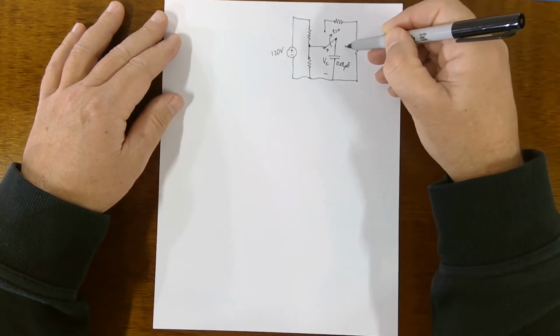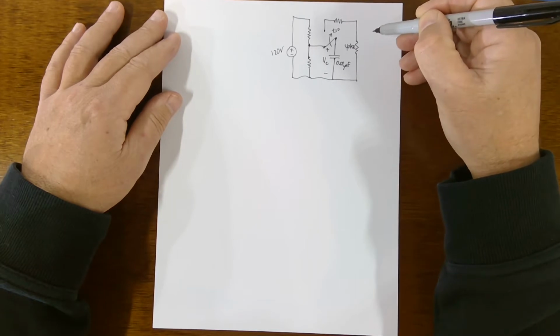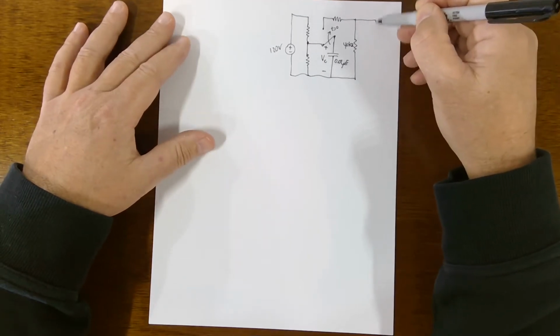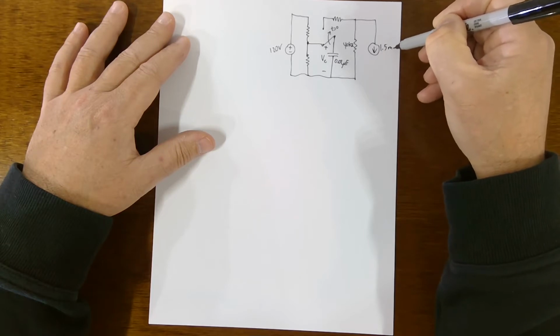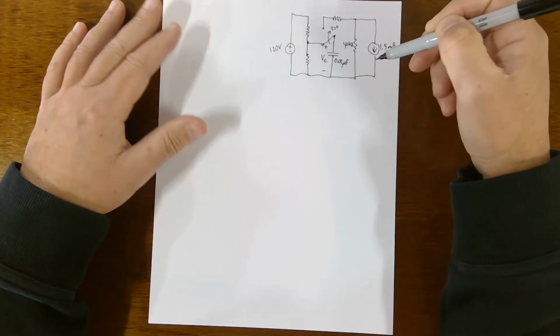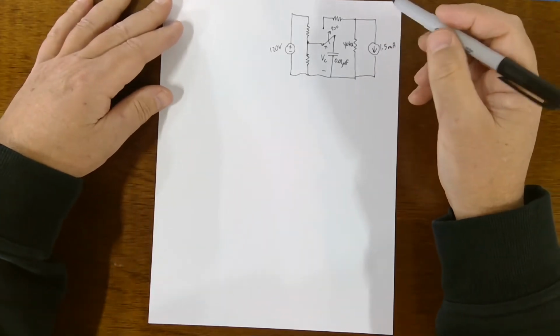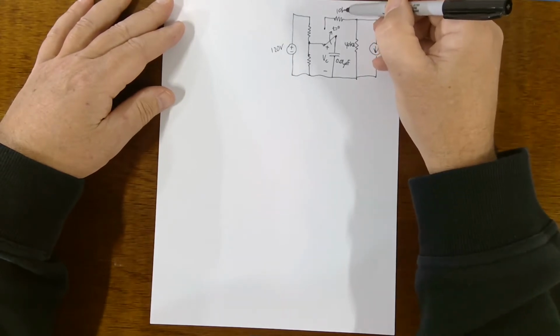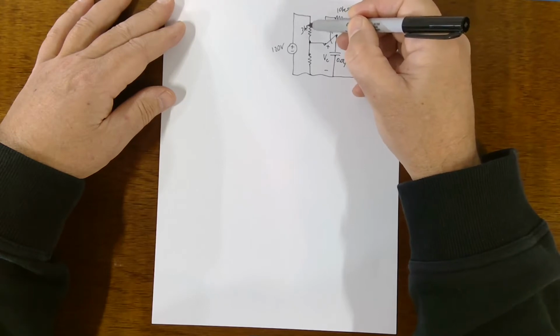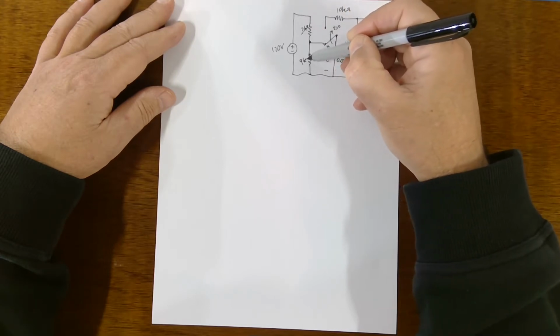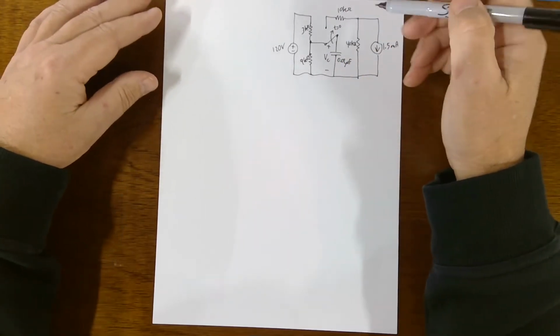There's a 40 kilo ohm resistor here, a 1.5 milliamp current source, and a 10 kilo ohm, a 3 kilo ohm, a 9 kilo ohm.